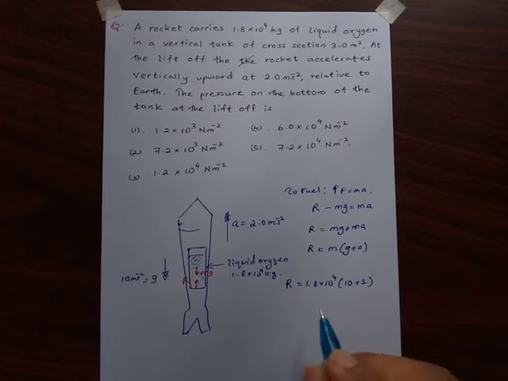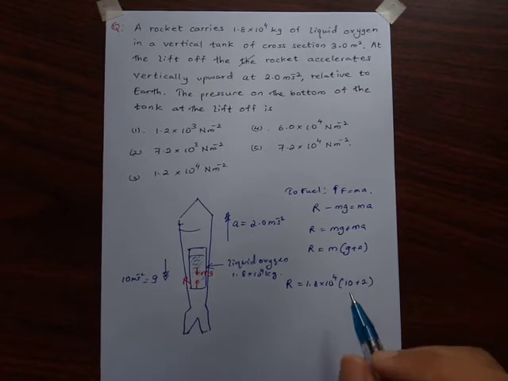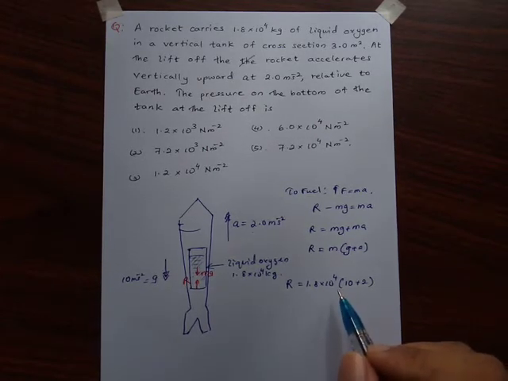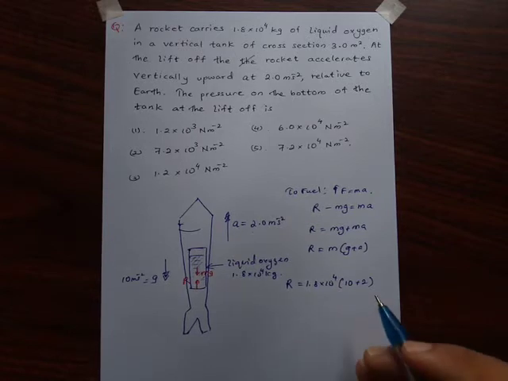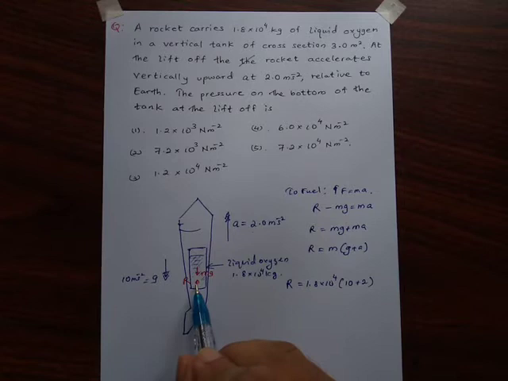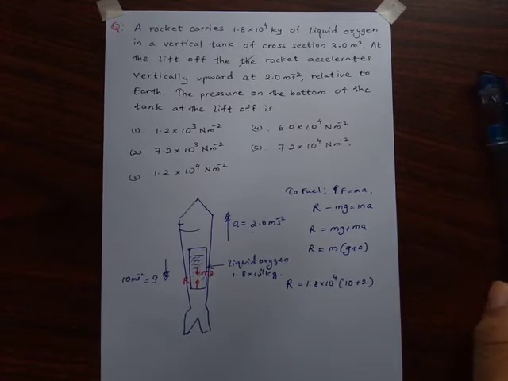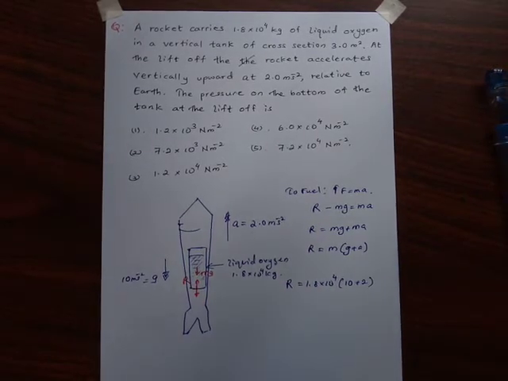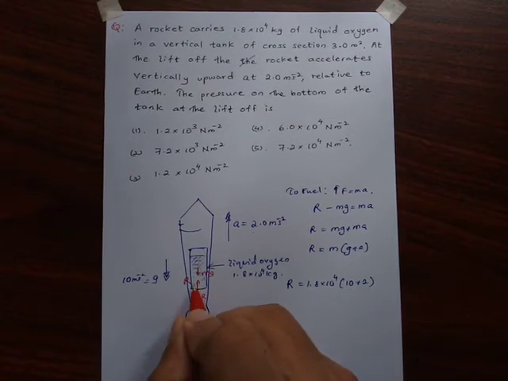Okay, so now from Newton's third law, every action has an equal and opposite reaction. More rigorously, every force has a reaction equal in magnitude and opposite in direction. So there will be a reaction force acting on the bottom of the tank from the fuel, right? And let's take that also as R because it is equal in magnitude.